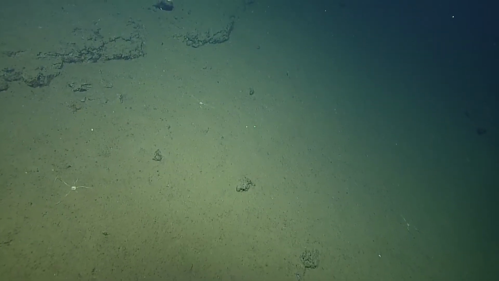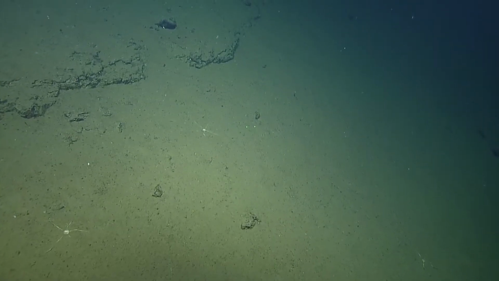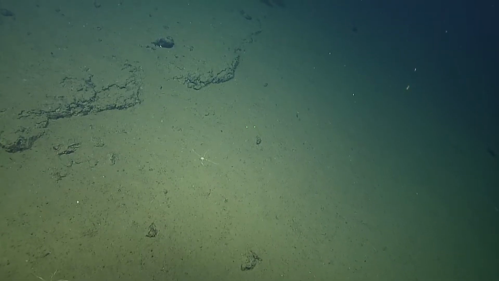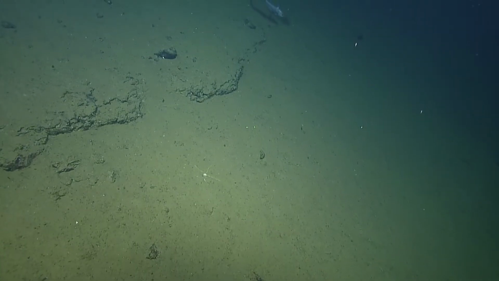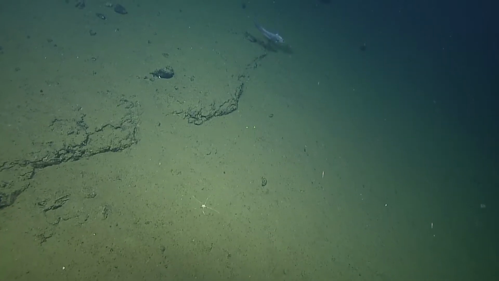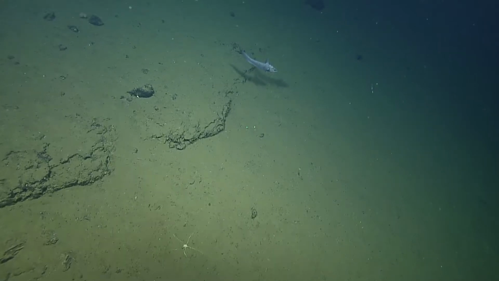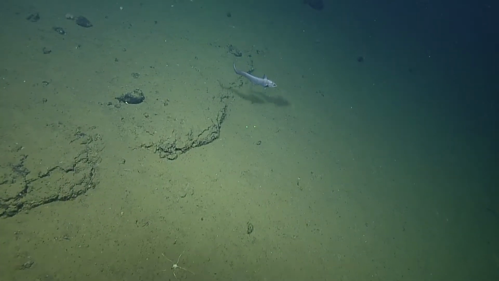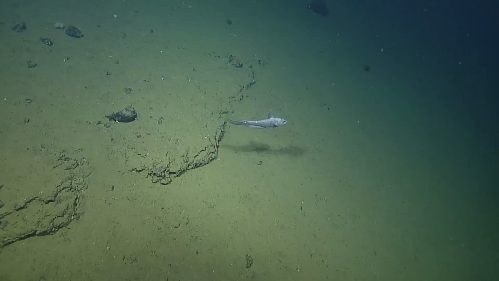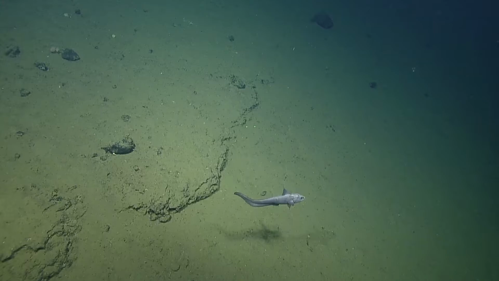You can see some brittle stars kind of half buried in this sediment. We're still coming up on some ledges, which is more interesting than what we were seeing before. Nice grenadier coming into the mid-screen now.